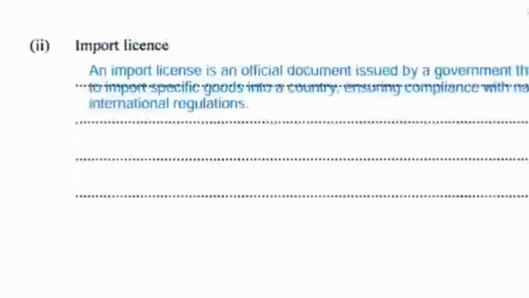So we have an import license, and this is a very important document. A lot of people, when they go in CSEC, will be like, what is an import license? An import license is an official document issued by a government that grants permission to import specific goods into a country. Let's look at the term specific goods, right? It's a license that regulates international affairs. So you cannot import certain goods without this document.